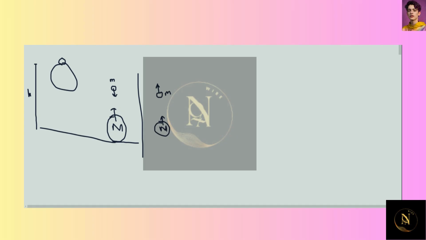We can calculate exactly what that is in terms of h, should we need to. But essentially, this is an elastic collision where both kinetic energy and momentum are conserved. So if we want to know the initial and final velocities, we can use those two equations.